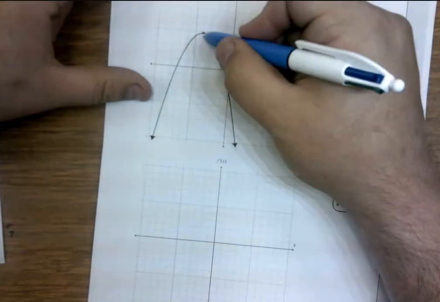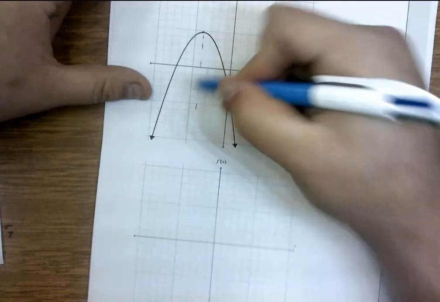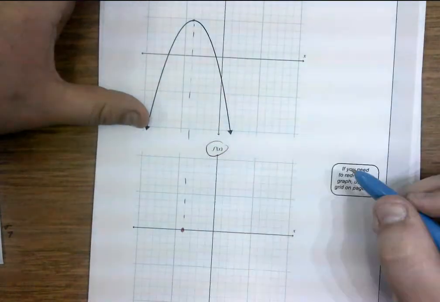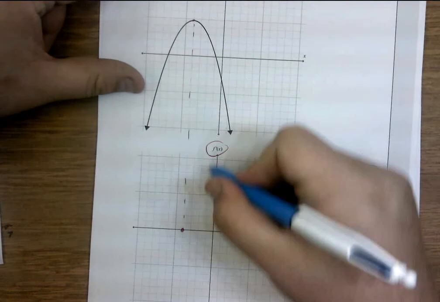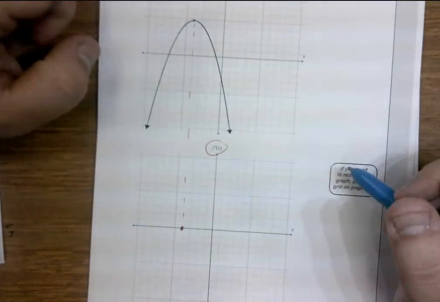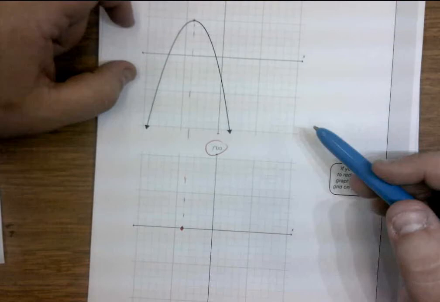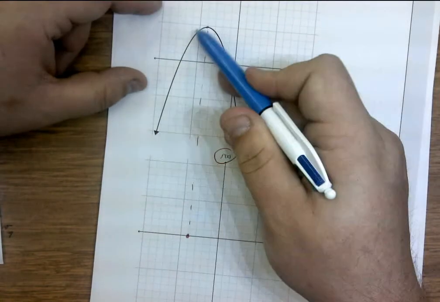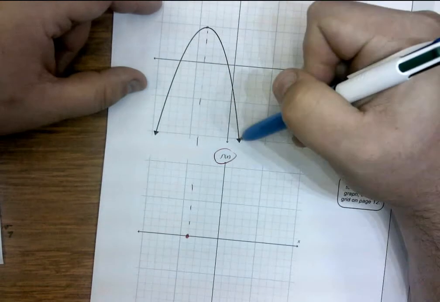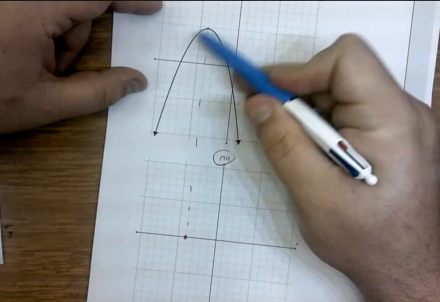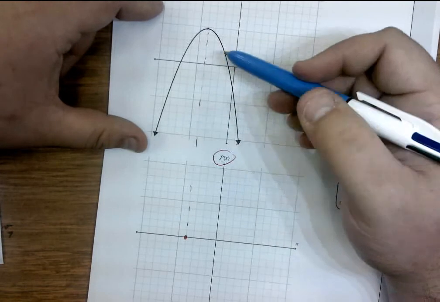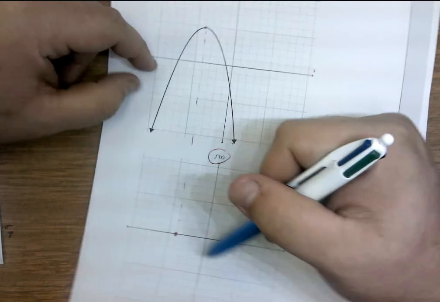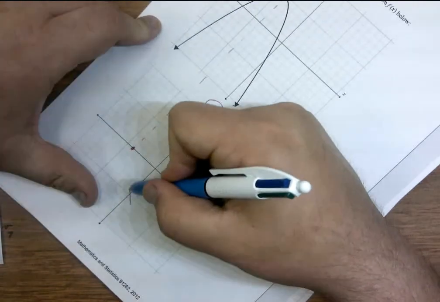So if we go straight down from here, the gradient function, f prime, has to be 0 at the same x value as the original equation turned. The gradient on this side of the turning point is positive. The gradient on this side of the turning point is negative. We have a quadratic, so our derivative is going to be a straight line. So we just need a negative valued straight line going straight through that point.